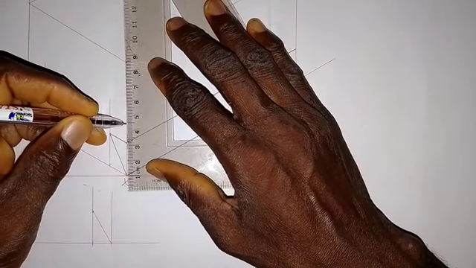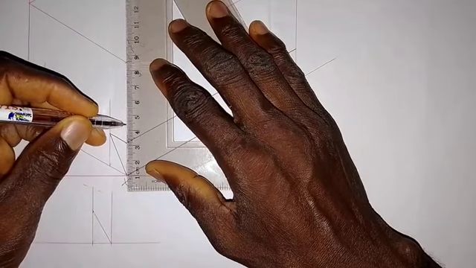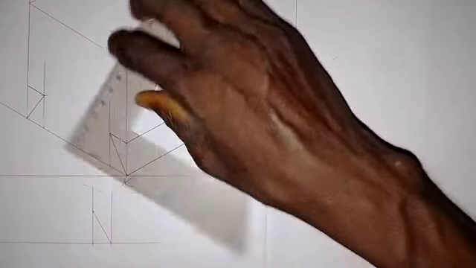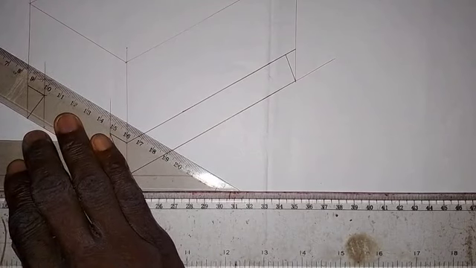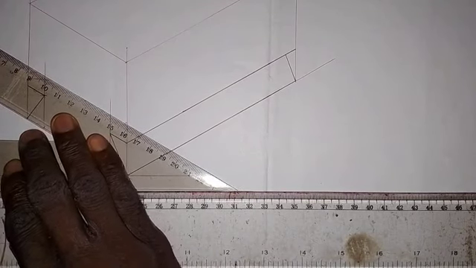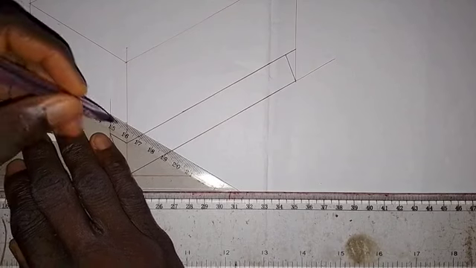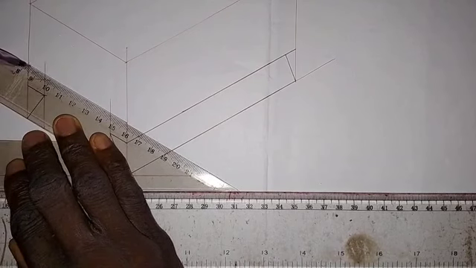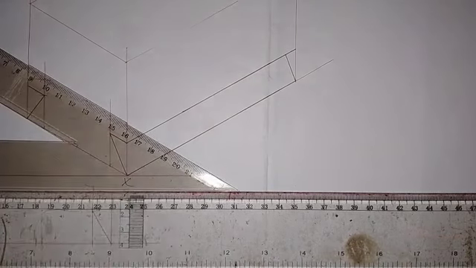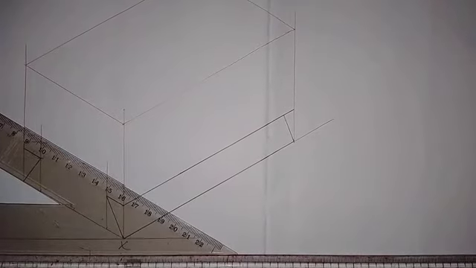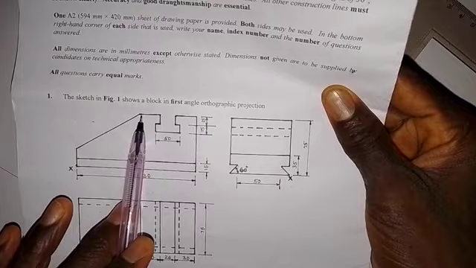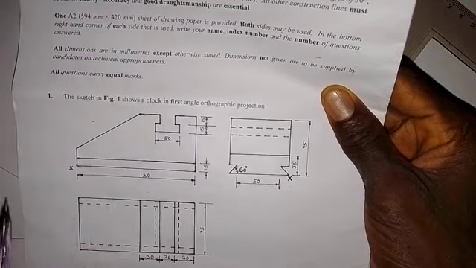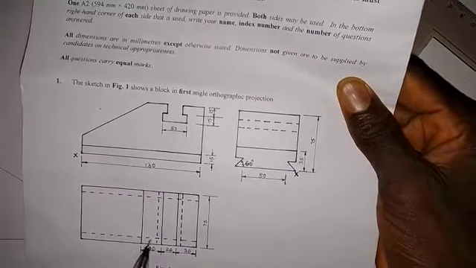So this is 35 millimeters. So here I will transfer it to the other side. So I'm going to make it a thick line at once. So that's what I will do. Okay, so like this. Alright, so looking at what we have here, let's look at the shape of the front elevation. So the shape of the front elevation as we have here. So as we are told, let's look at the plan.